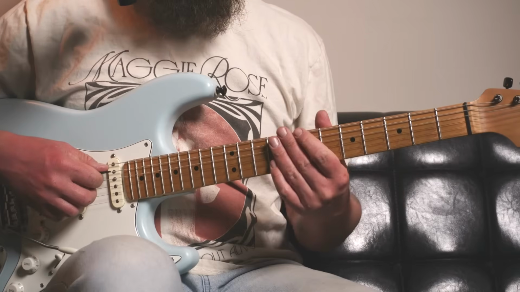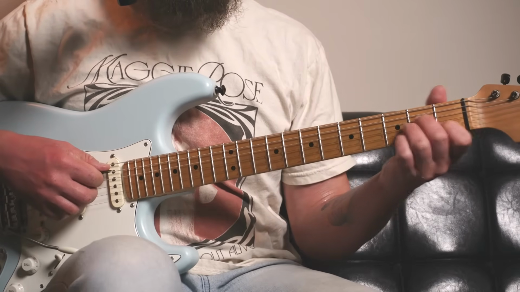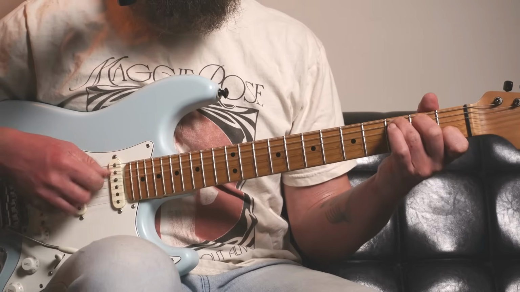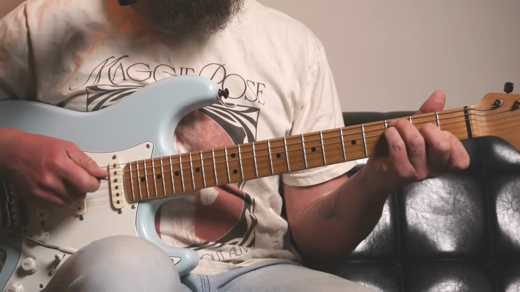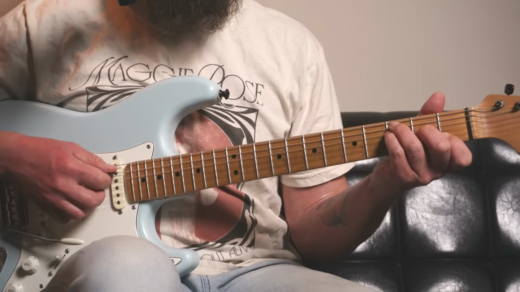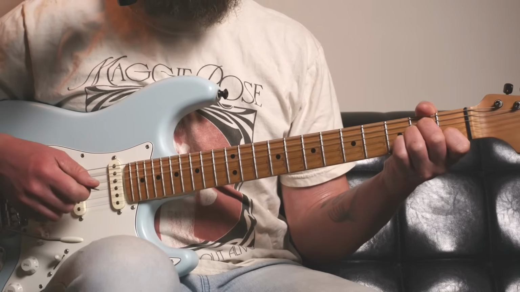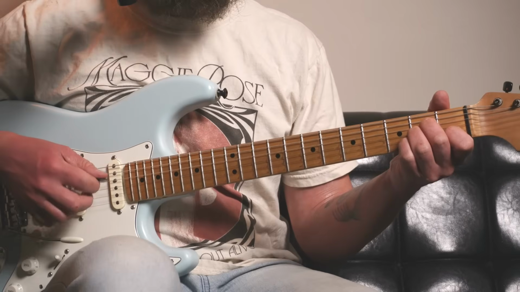So here is how it goes. I'm going to go A minor. It's 4 bars long, so I'll start on A minor to C, F to C, F to C again, then G to A minor. So that's my pattern.